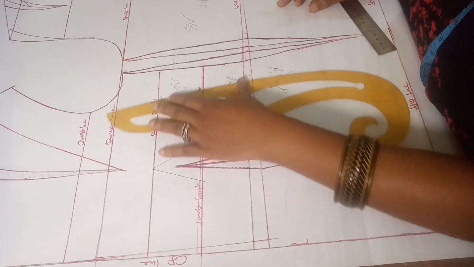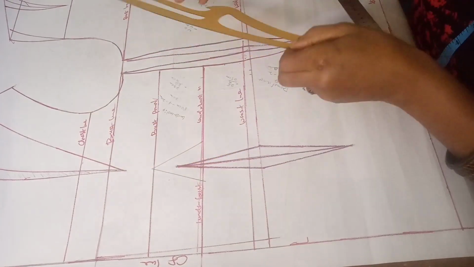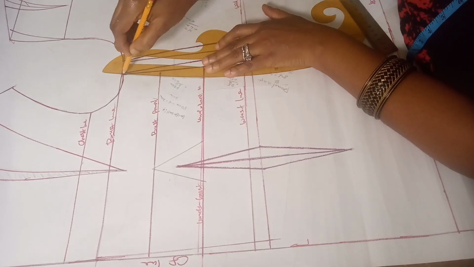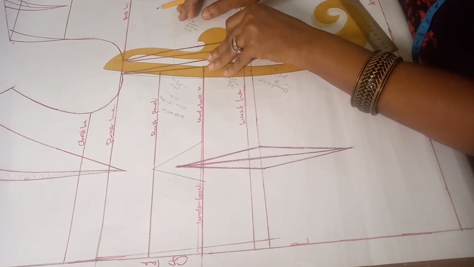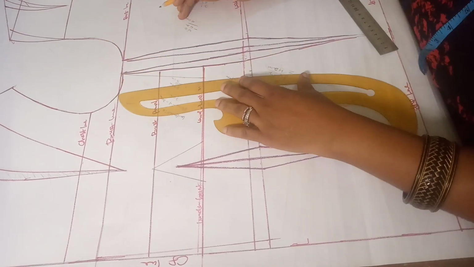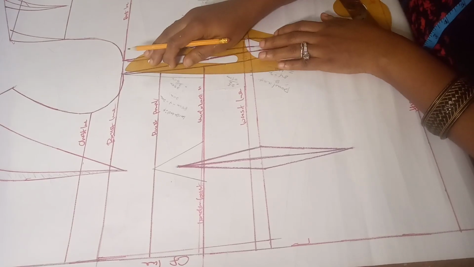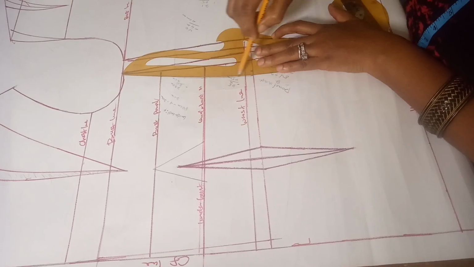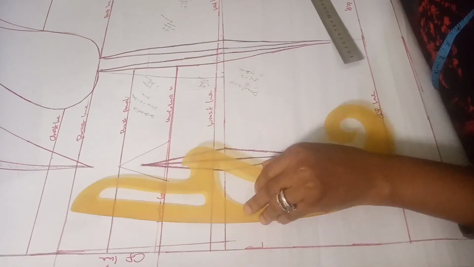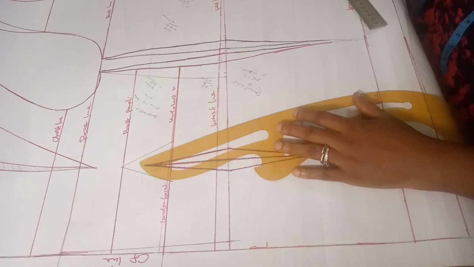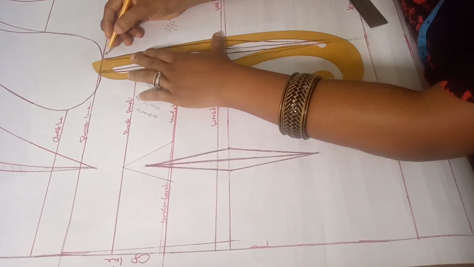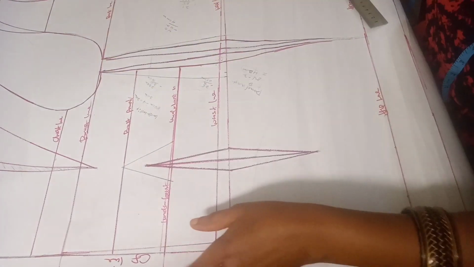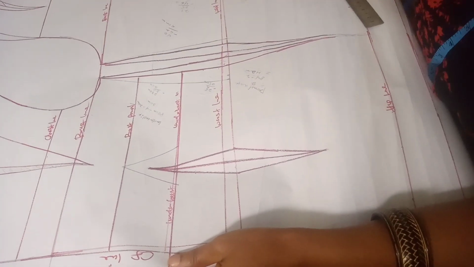So I'm going to connect from the UP of the side seam of the center front to the underbust line and to the waist. Connect it. I'll do the same thing to this. Connect to the waistline where I have the 1 cm.